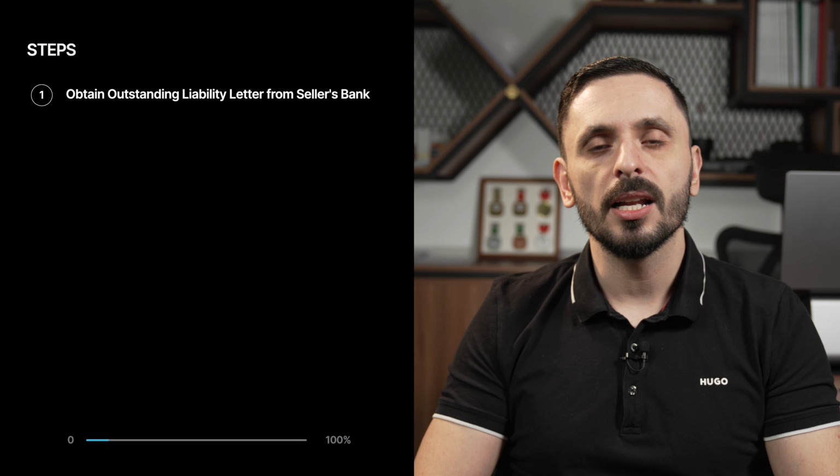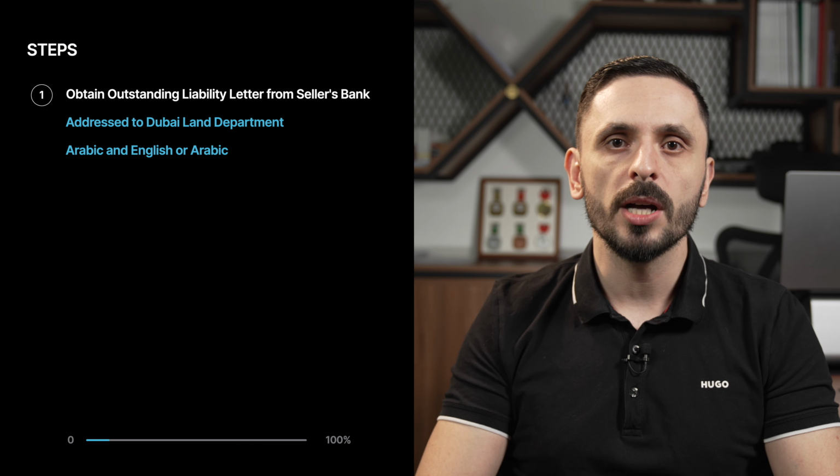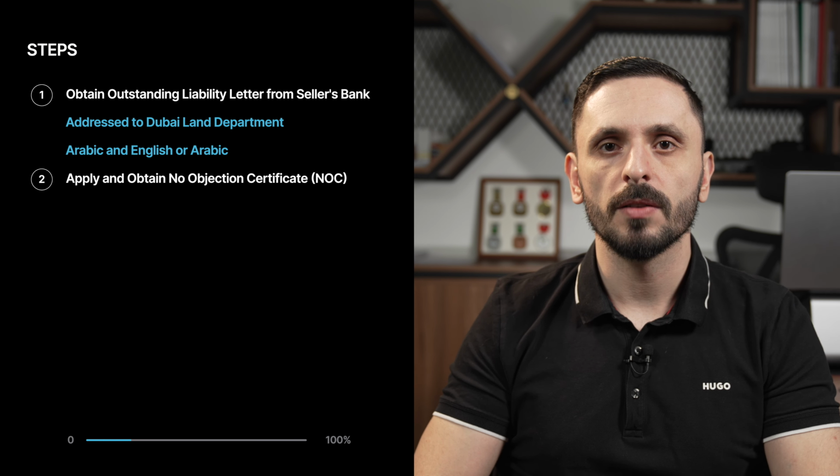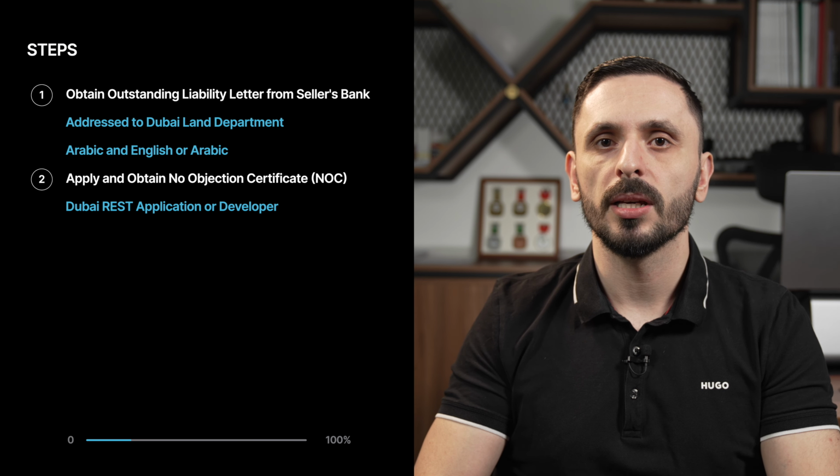Firstly, the seller should apply for and obtain an outstanding liability letter, which states how much of the loan is remaining to the seller's bank. This letter should be addressed to Dubai Land Department and be either in Arabic and English or only in Arabic. The banks are aware of the process and the formats, so if you mention blocking procedure, they'll prepare the correct template. Once received, the seller needs to obtain the no objection certificate for selling. This can be done in two ways, either from the Dubai Rest application or directly from the developer, depending on the property. When the liability letter and NOC are both issued, you are ready to start the blocking procedure.